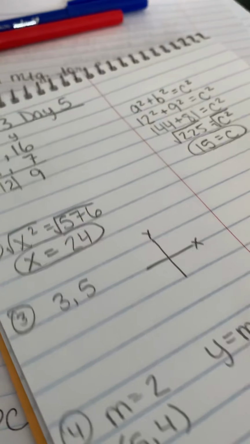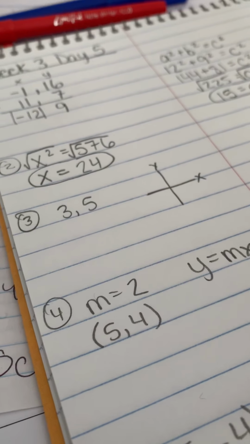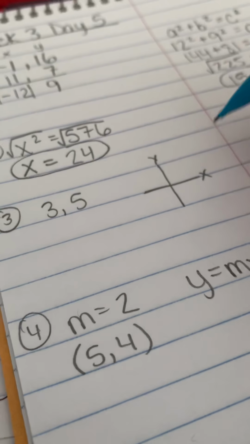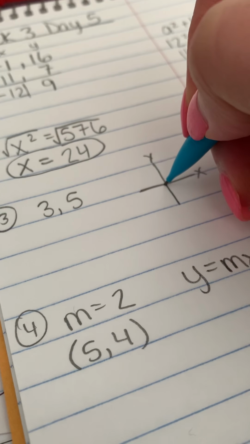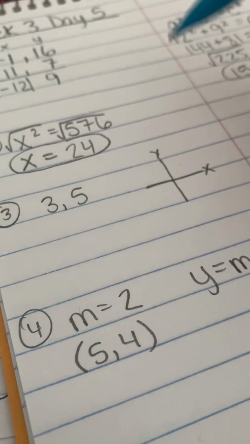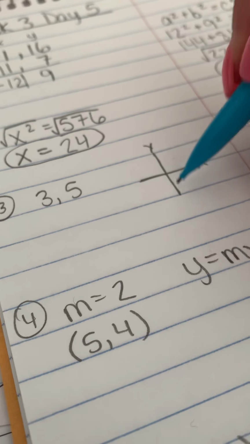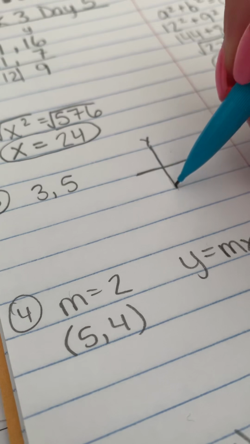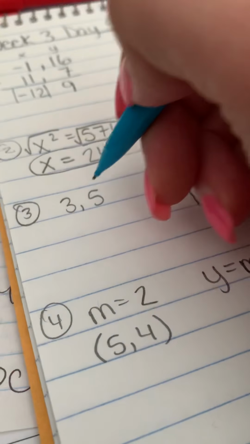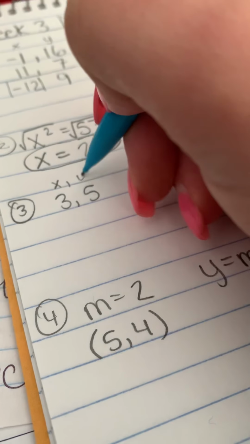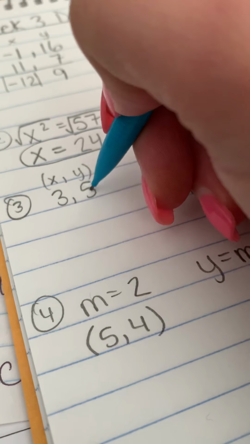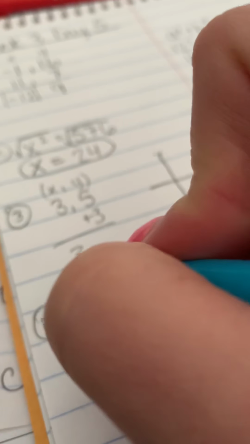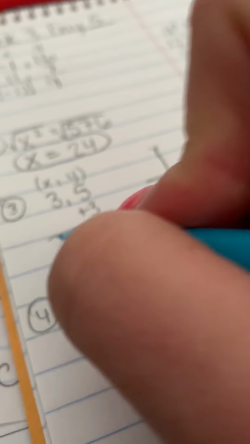Number 3 says, what are the new coordinates if (3, 5) is translated 3 units up? Now, we don't have a coordinate grid to plot (3, 5), but if I visualize a coordinate grid, I know that my y-axis is the one that goes up and down. So I'm going to look at my y term. You know, these are x comma y. I'm going to look at my y term, and I'm just going to add 3 because I'm going up 3 here. So my new point is going to be (3, 8).